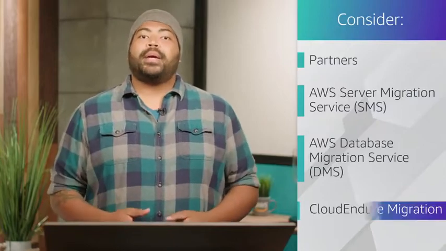I know this can sound like a lot, but once you have some foundational experience from migrating a few apps and plans in place that the organization can get behind, it becomes easier to accelerate the migration and achieve scale. Some more good news is that partners can help you here, as well as AWS Server Migration Service, AWS Database Migration Service, and CloudEndure Migration.